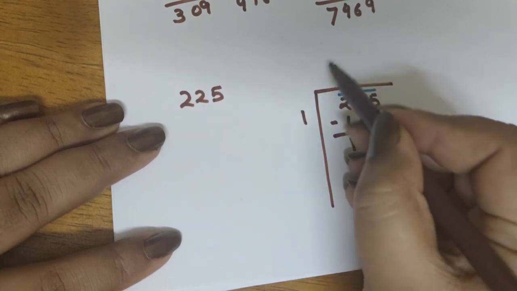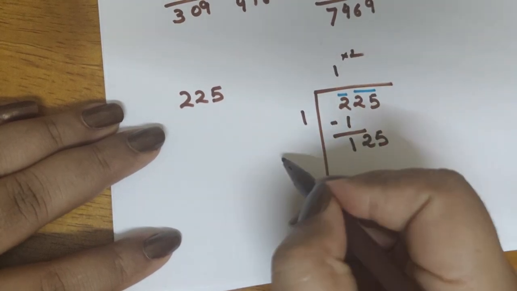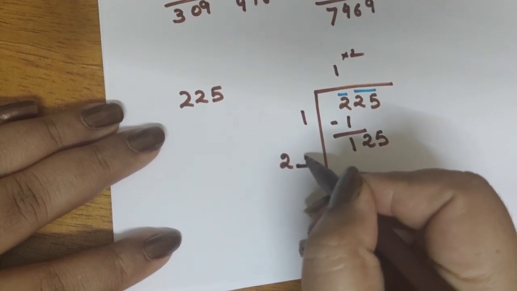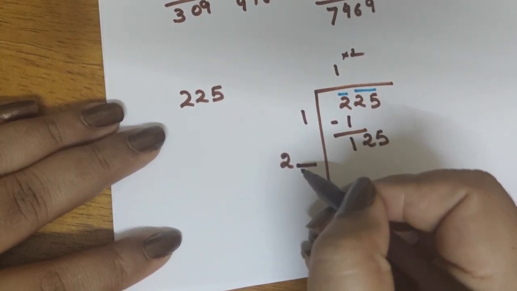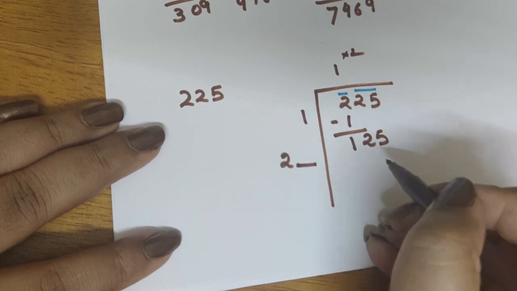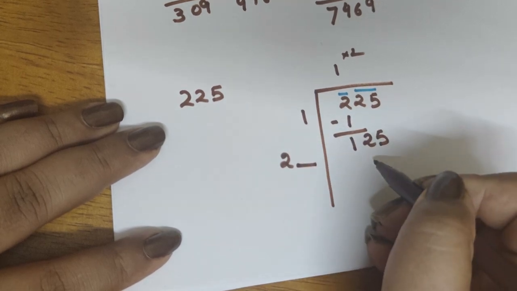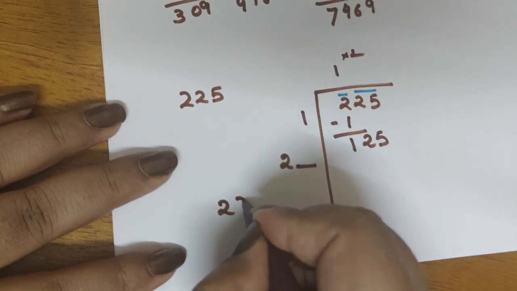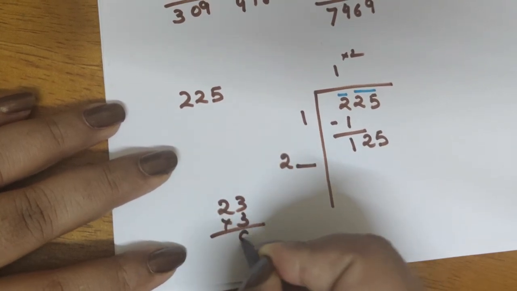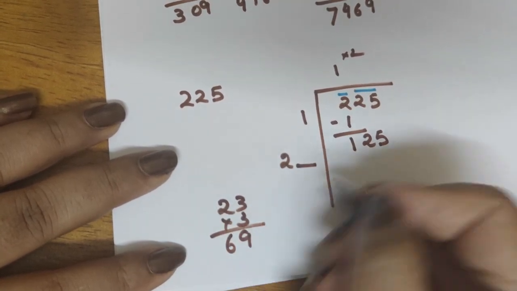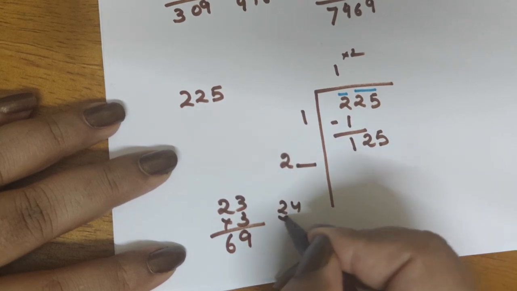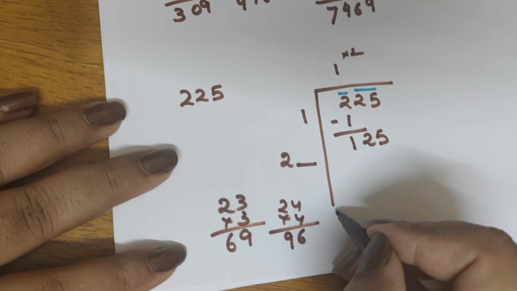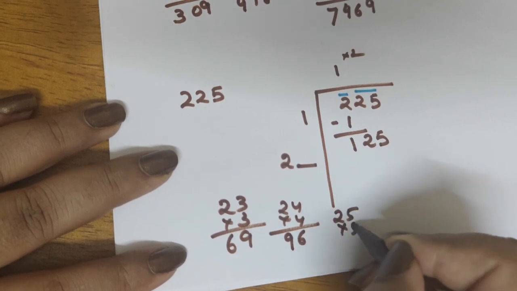This one I will multiply by 2, so it will come here. Now I have to find one number which will come here, which when multiplied by this whole number will give 125 or less than 125. So let's try with 23 first. It's less than. Let's try 24. Good. Let's try 25.